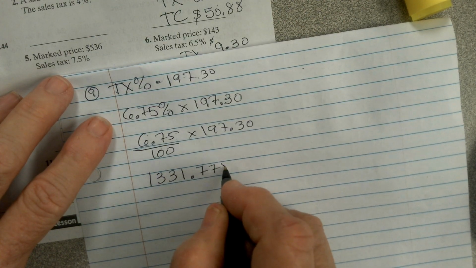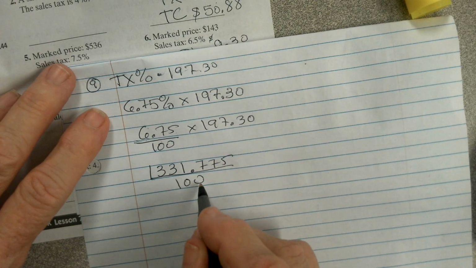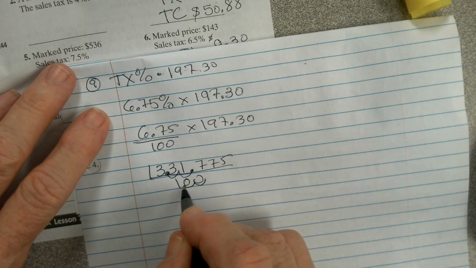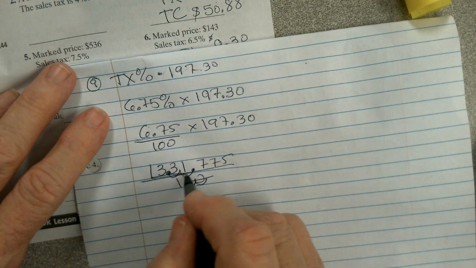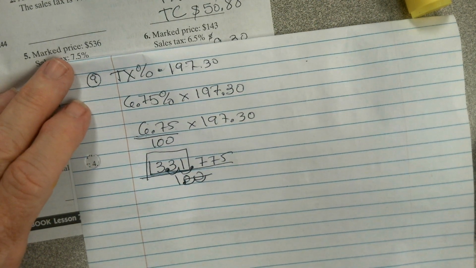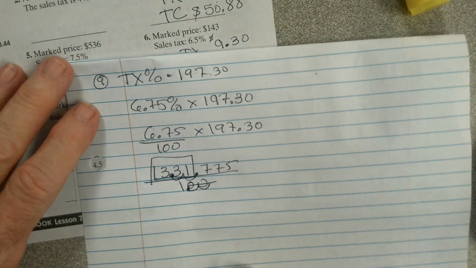Tell me again. 1,331.775. Okay, and then I'm dividing by 100, which moves that decimal over 1, 2 places. And so my tax amount, is that closer to 1331 or 1332? I happen to have these 3 examples on the first row.